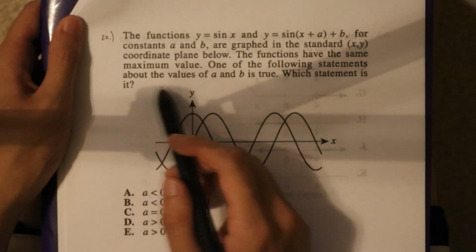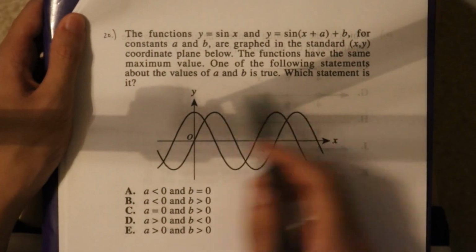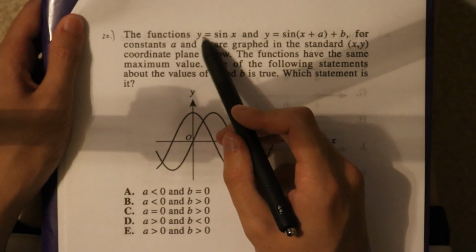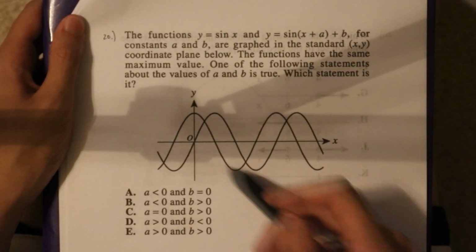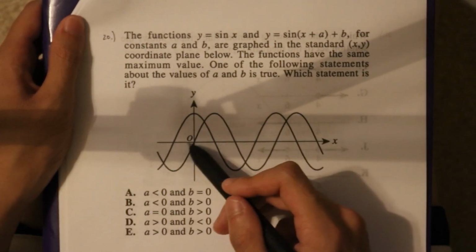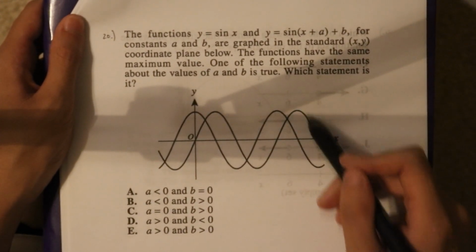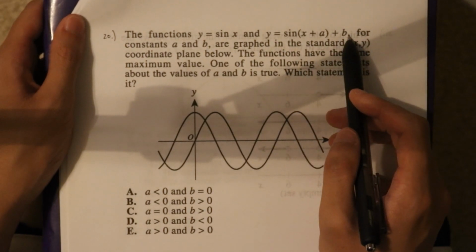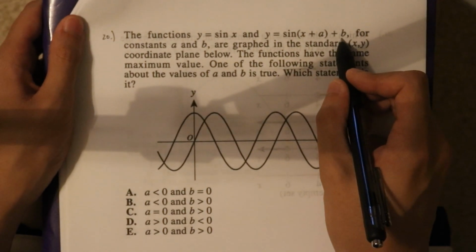One of the following statements about the values of a and b is true. Which statement is it? So observe that y equals sine of x. It's your standard sine graph, this one where I'm tracing. And now you have y equals sine of x plus a, plus b.